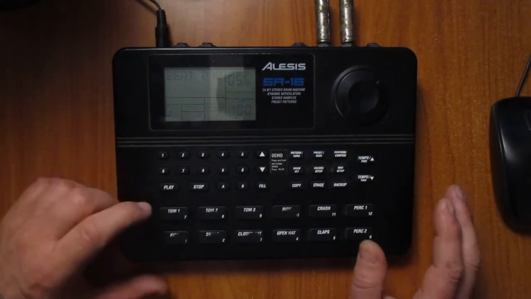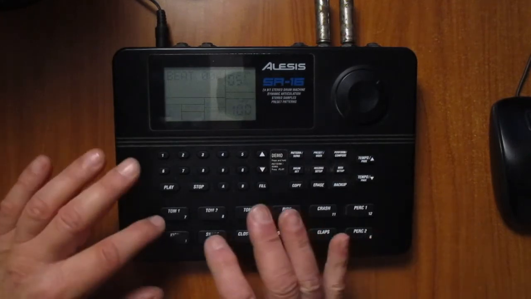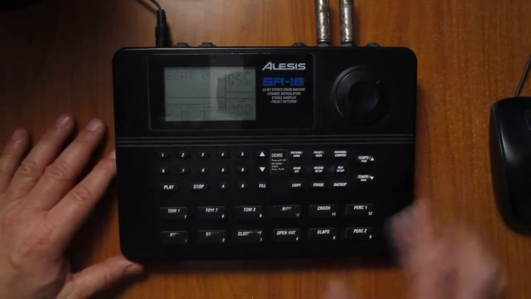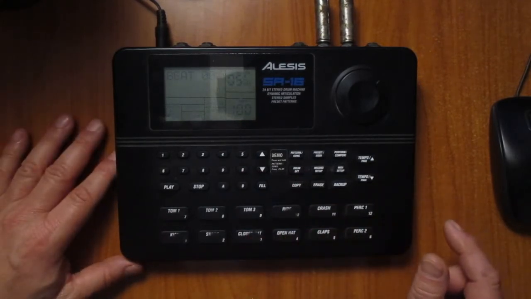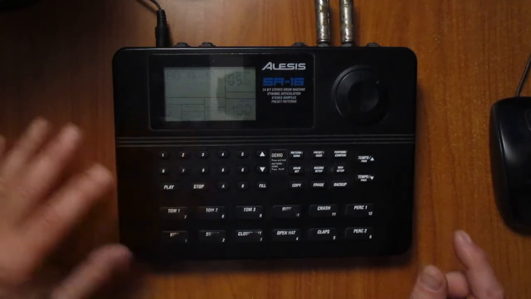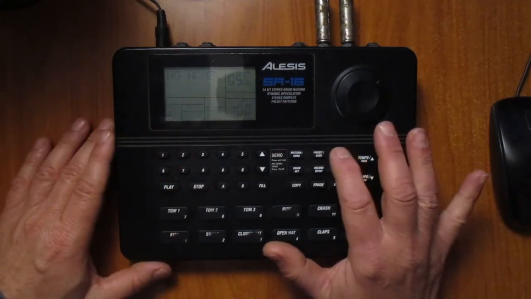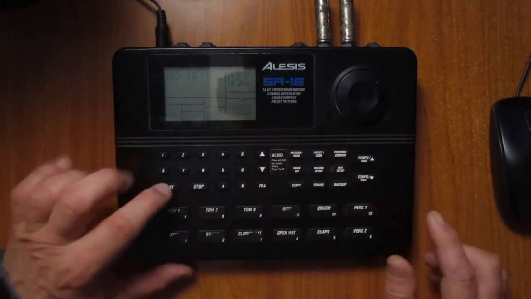Something like that. There we go. Yeah. That's nice, that's okay. So if I go to the perform mode, I can listen to that fill.